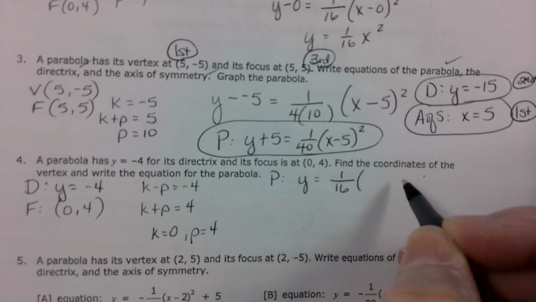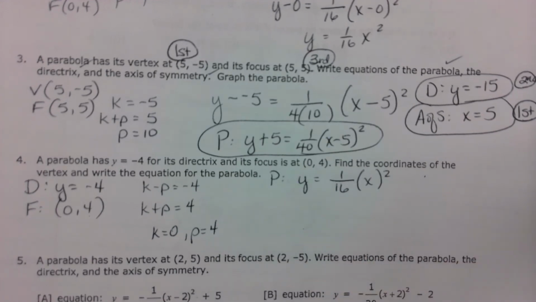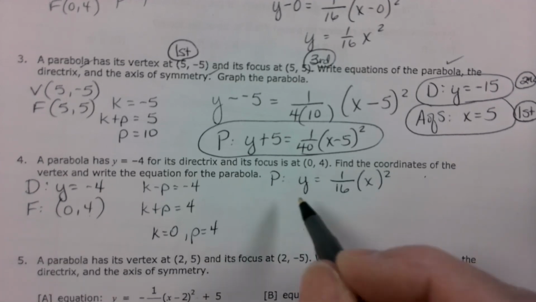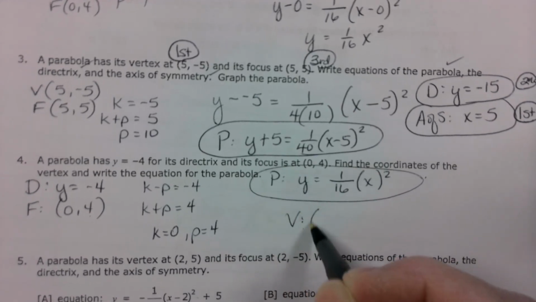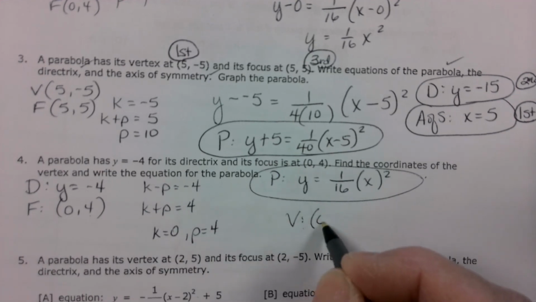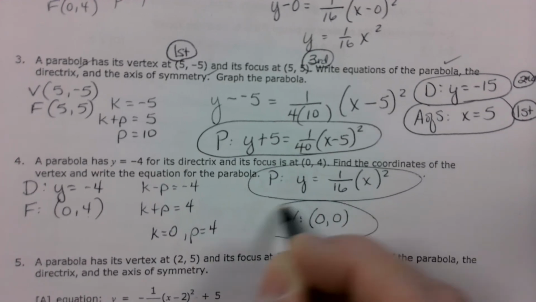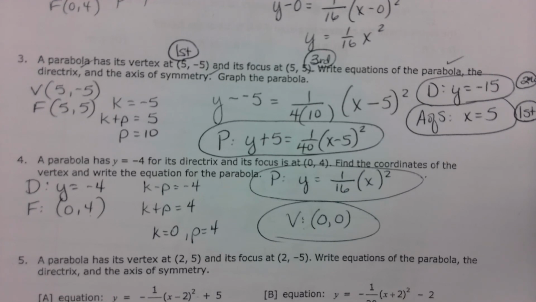So x minus 0 squared. So that's my equation for my parabola. Okay? So find the coordinates of the vertex. The vertex is h, k. H we found was 0, and k we found was 0. Any questions on that one?